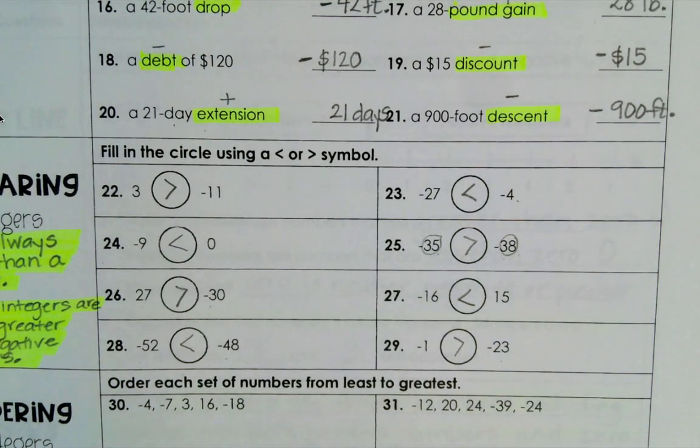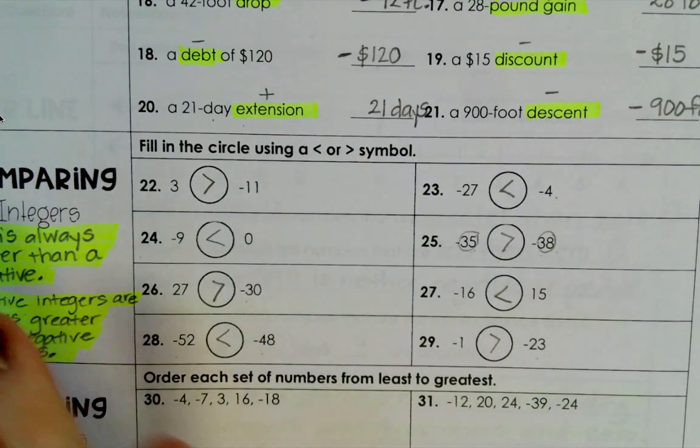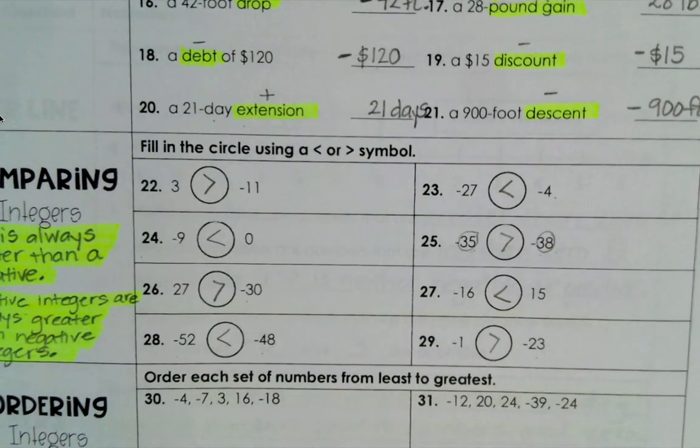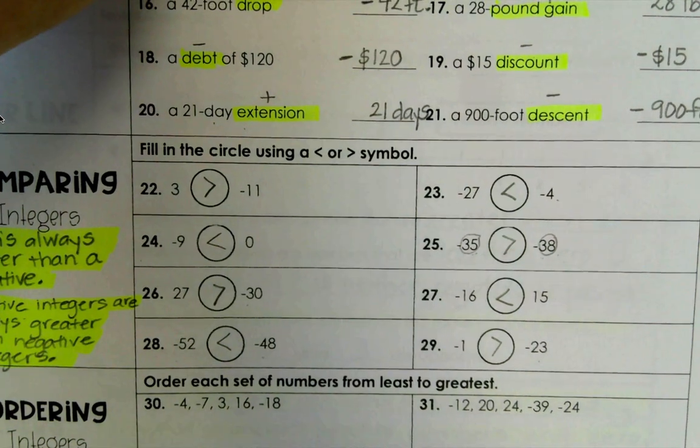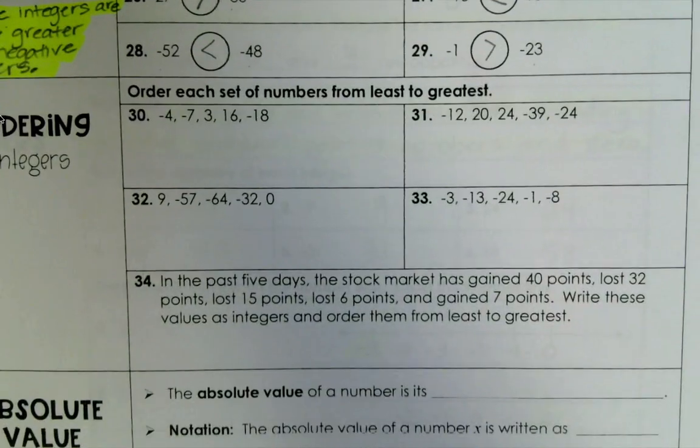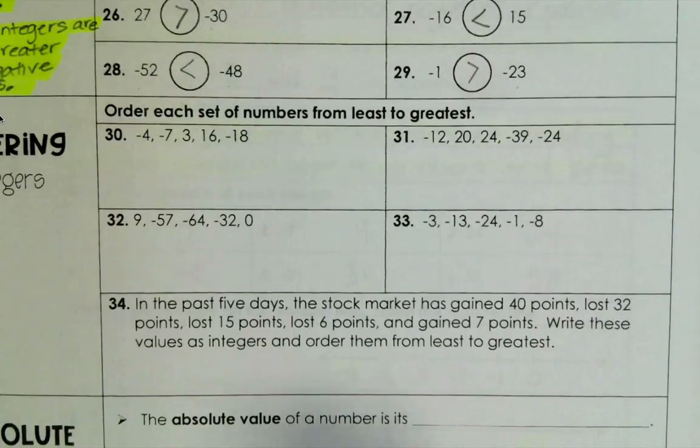Okay, so just try to remember these few little rules we're talking about here to help you as you go through your assignments. Oh, look at this. Ordering each set of numbers from least to greatest. Hot dog sauce. Let me just straighten these up real fast.